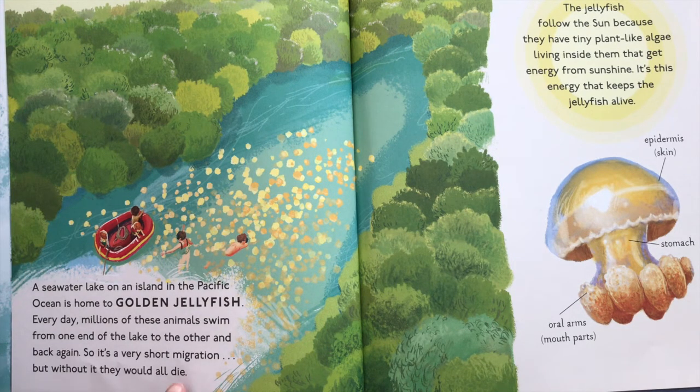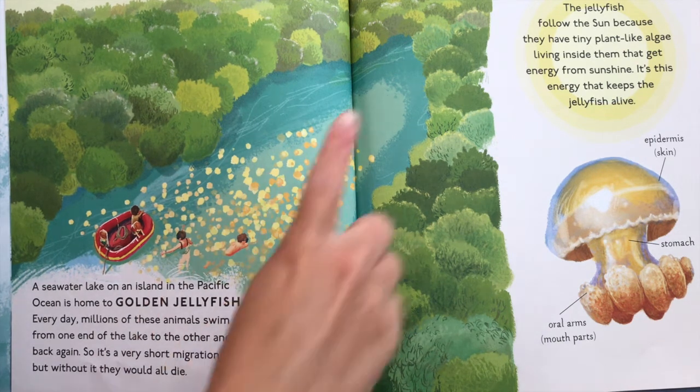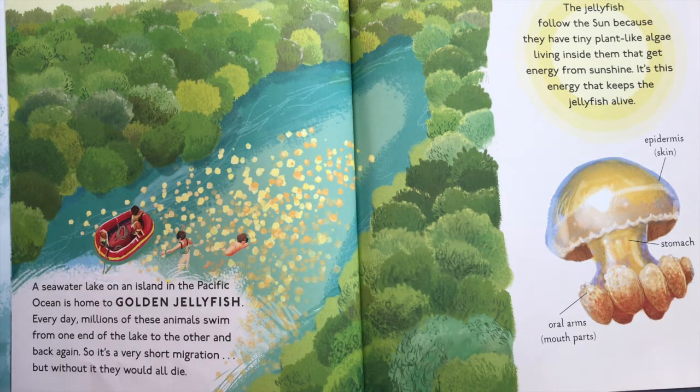So well done to those of you that have found the word migration over here. What you needed to do was to read on over here to find out the answer. And it says the jellyfish follow the sun because they have tiny plant-like algae living inside them that they get the energy from. So the jellyfish migrate when they follow the sun. So when the sun moves, that's when they migrate from one side of the ocean to the other.